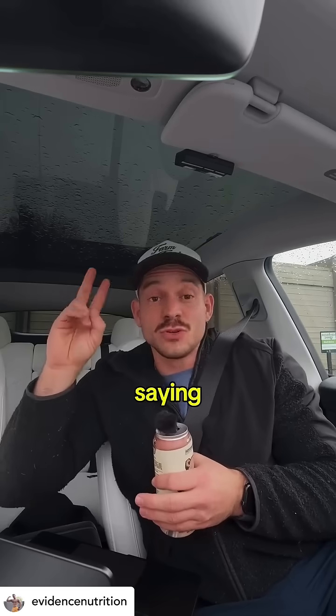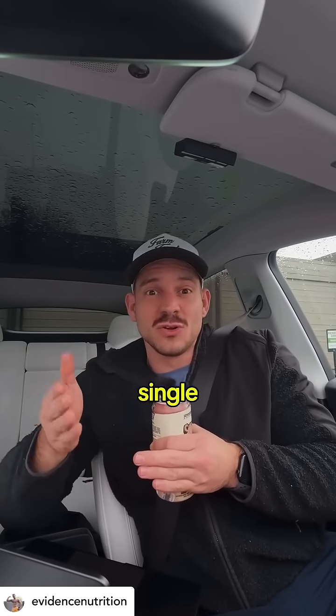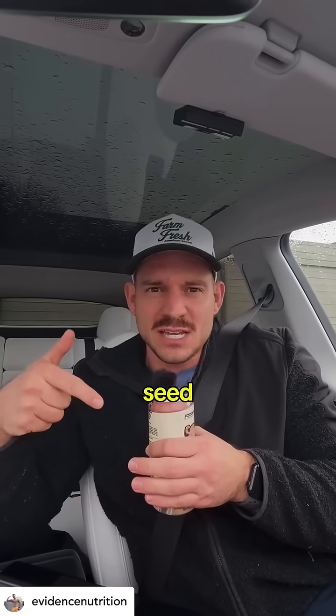So bottom line, saying to avoid seed oils really just means I don't know anything about chemistry, because adding heat to an oil does not change the amount of single or double bonds that it has. And nor does it change the fact that you're not getting it from the seed of the avocado just because you heated it up after processing.